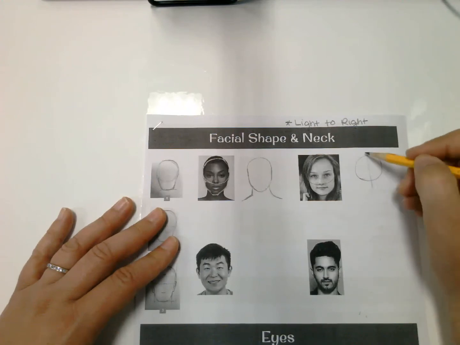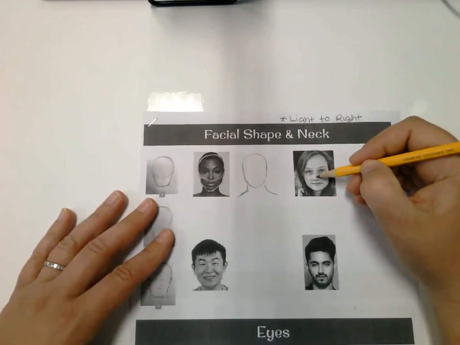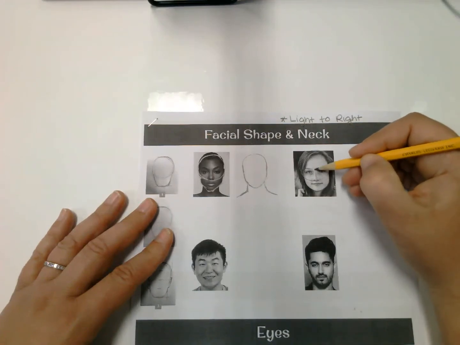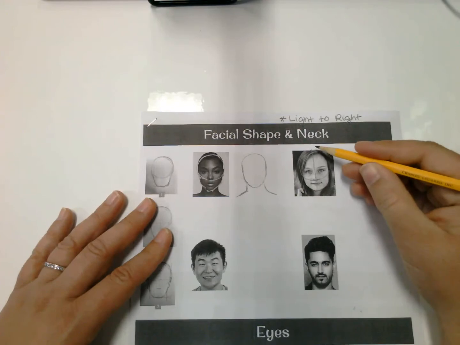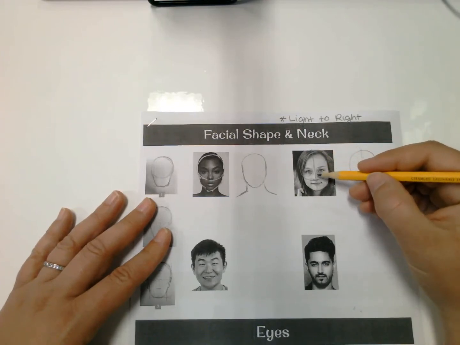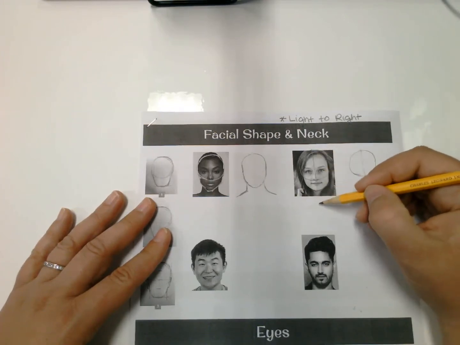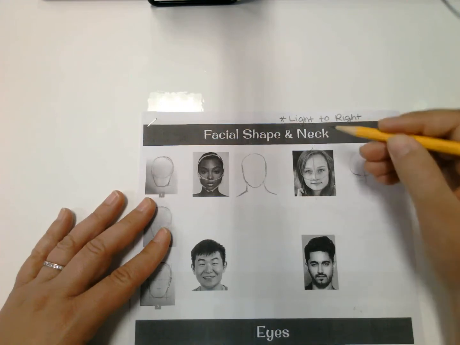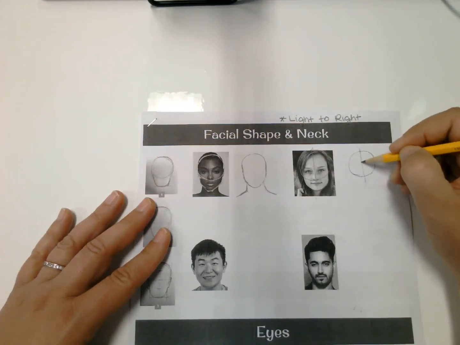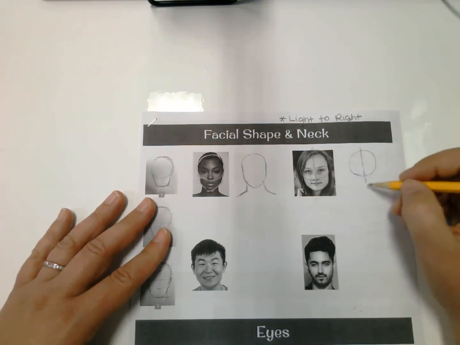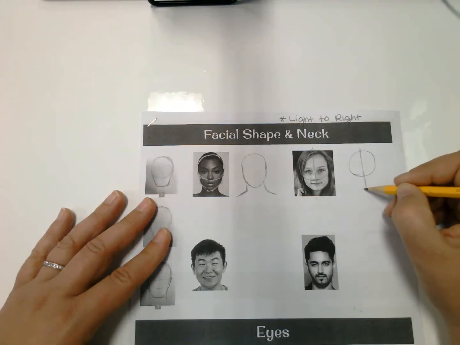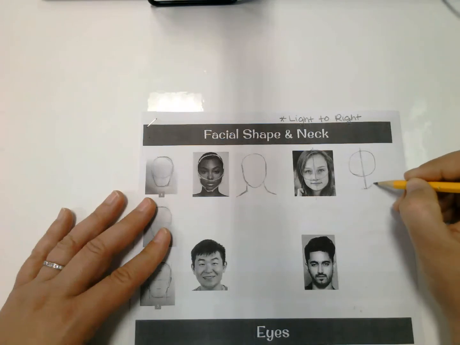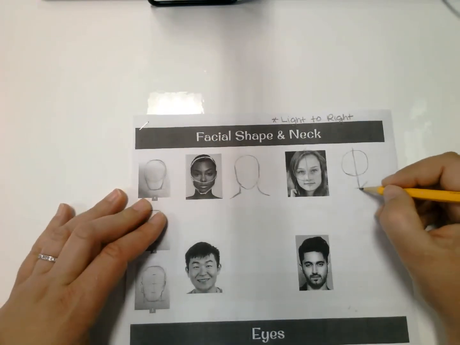Okay. Now, why am I putting this one on a curve? Well, let's look at this one. If I went down here and I drew it, notice how her head is actually a little tilted because this is the center and this is the center right here. And it's a little bit to the side. So we're going to put it a little bit to the side. Okay. All right. So let's go in and put in her chin. It's a little bit lower, not as dramatic as this one.